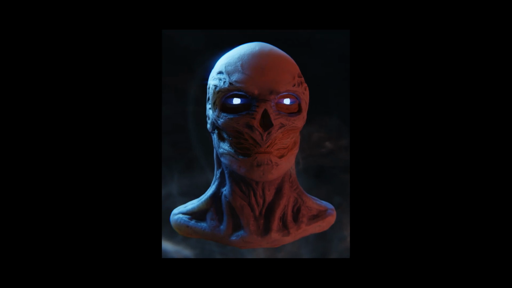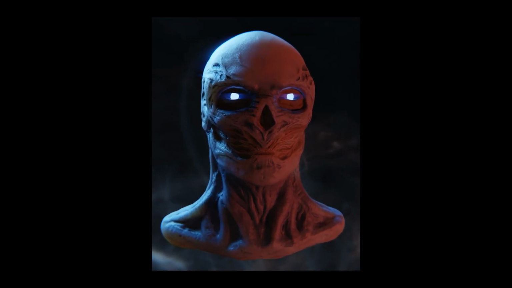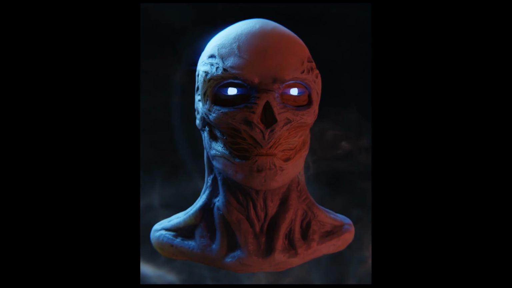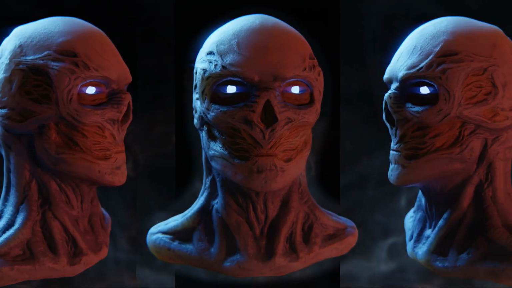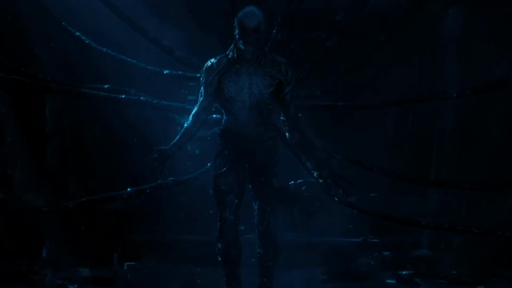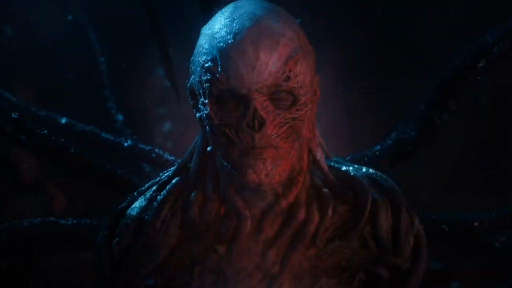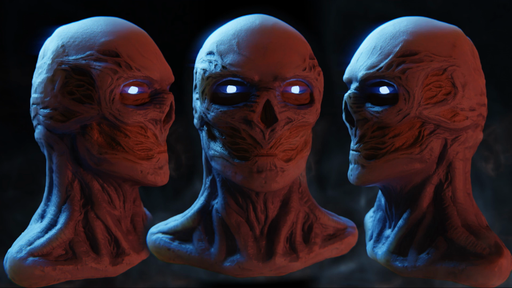Hello! Today I wanted to show you how I created this render of Vecna, the creepy monster guy from the new Stranger Things season. Now, to be clear, I don't really know anything about this guy, except that I just saw him in the trailer and I was like, that's pretty dope. So yeah, I'm recreating him in Blender, and this is how I did it.